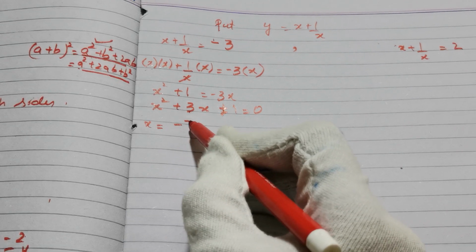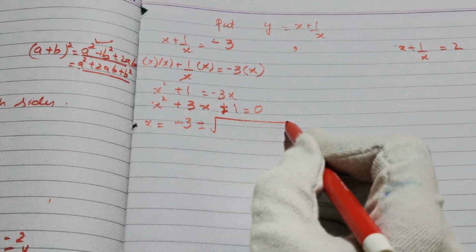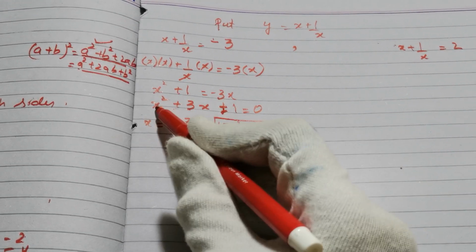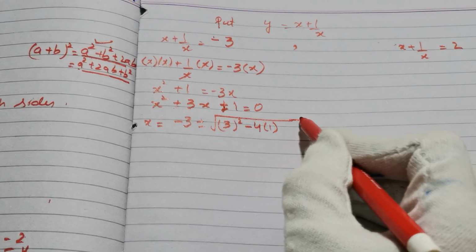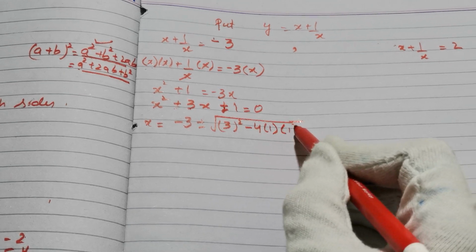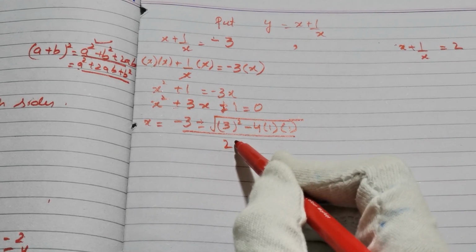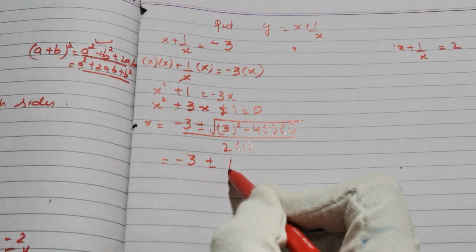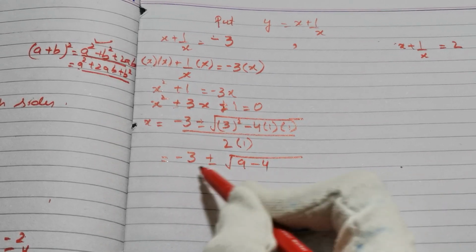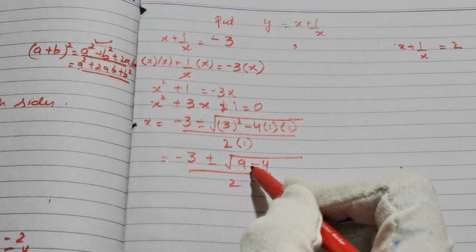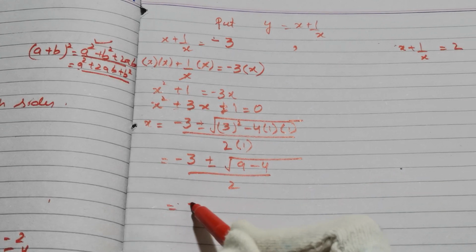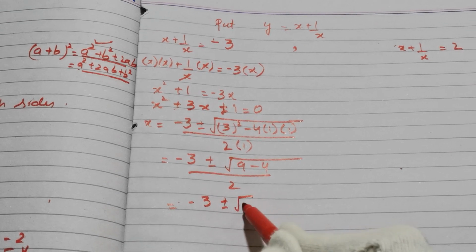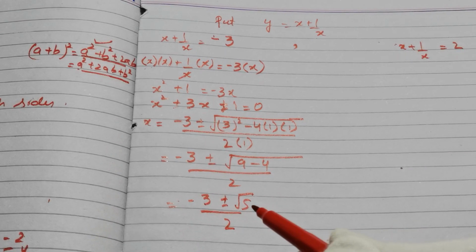Minus b, b is 3, plus minus under root b square, 3 square minus 4, a is 1, c is also 1, divided by 2 into a, a is 1. Minus 3 plus minus under root 9 minus 4 divided by 2. Minus 3 plus minus under root 5 divided by 2.